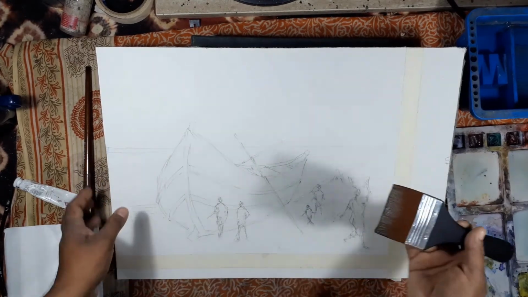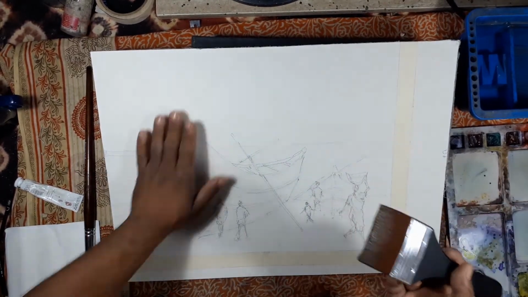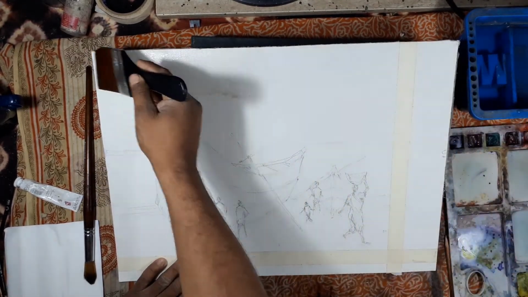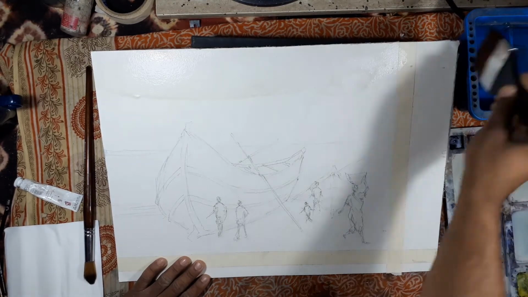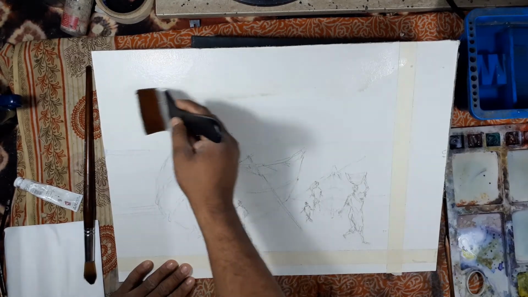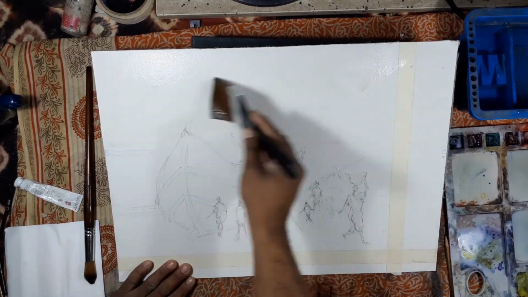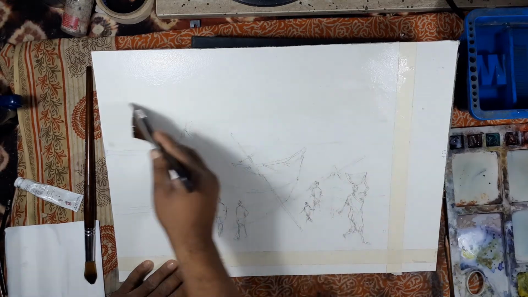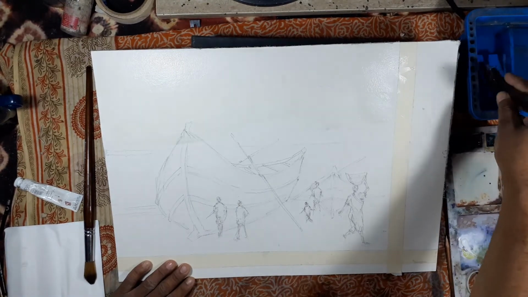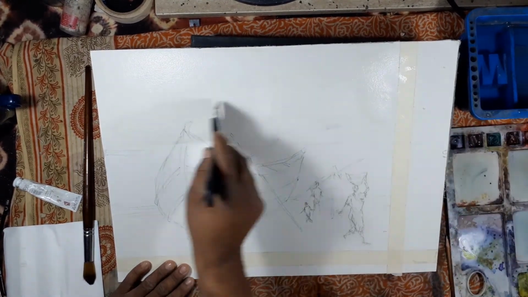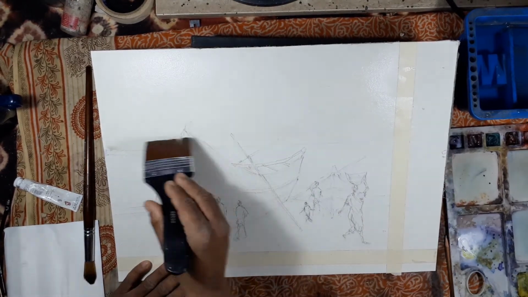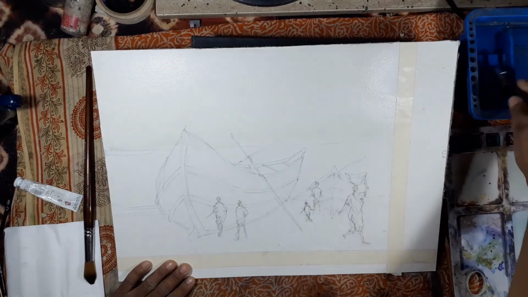So friends, I have kept my paper at a slight incline so that gravity itself will pull the water downwards. Now I am wetting the surface with a big flat brush, you see. This is the sky portion. We have to be careful here. We don't want the water to come to the section where we have the water, because I want the water to have a very nice reflective edge to it.